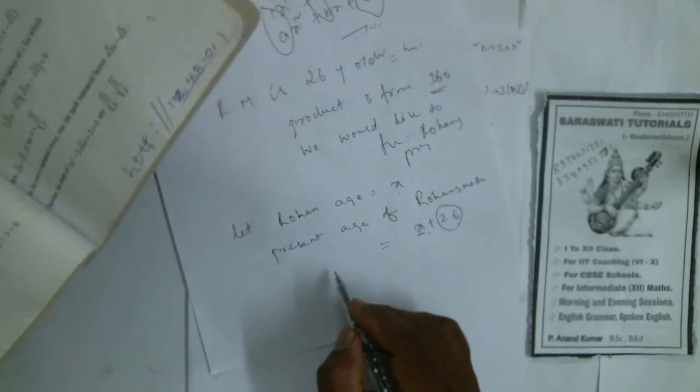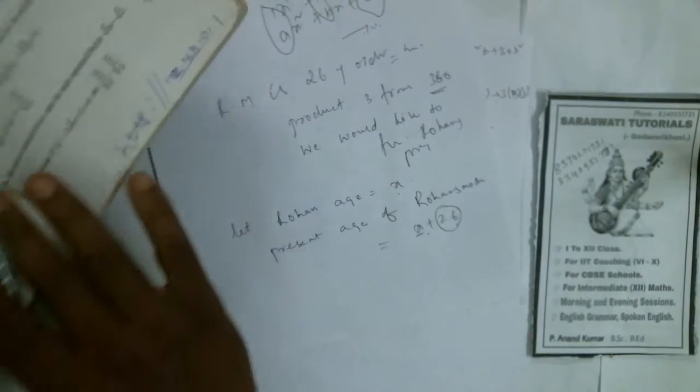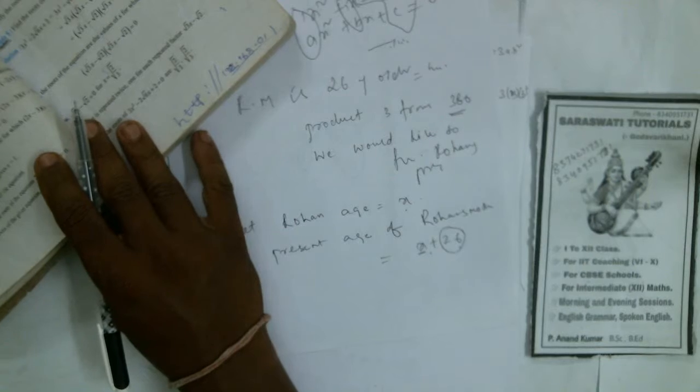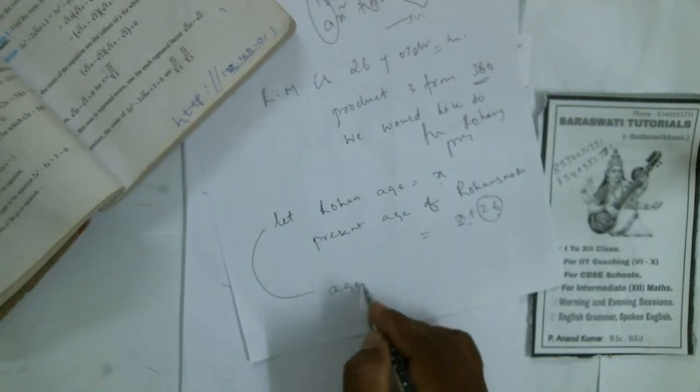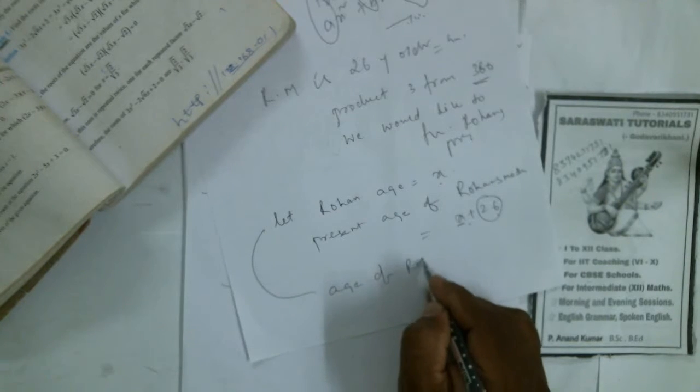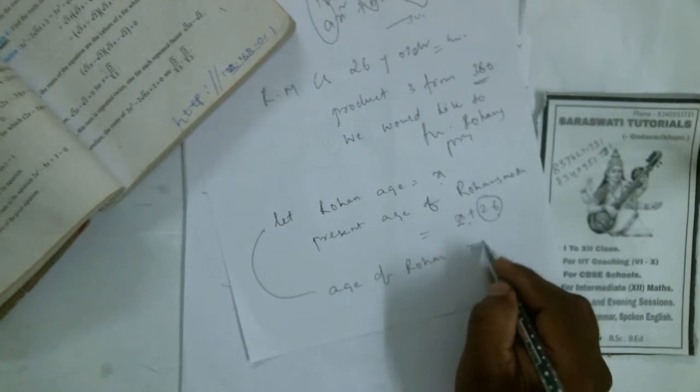Next, 3 years from now. The age of Rohan will be x plus 3. Why?